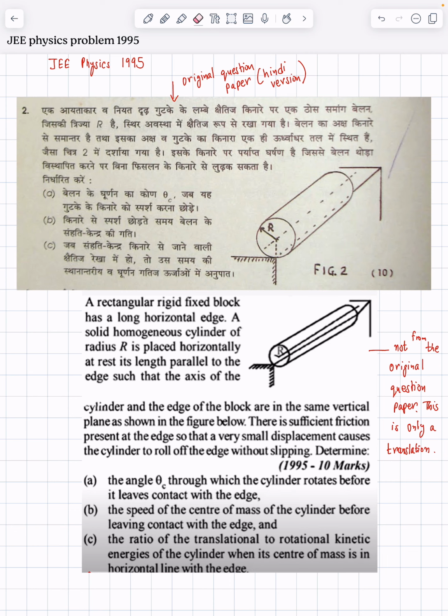A rectangular rigid fixed block, so basically this is the fixed block, and then there is a cylinder placed along the edge, and it says that the axis of the cylinder and the edge of the block are in the same vertical plane. So basically, if you see here, this is the axis of the cylinder, and this is the edge of the block, and they are on the same vertical plane.